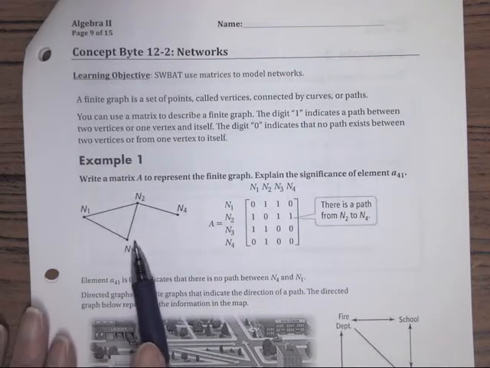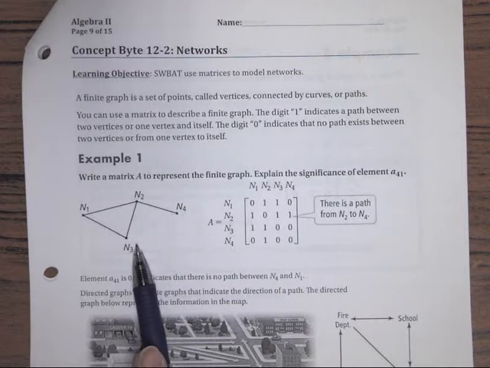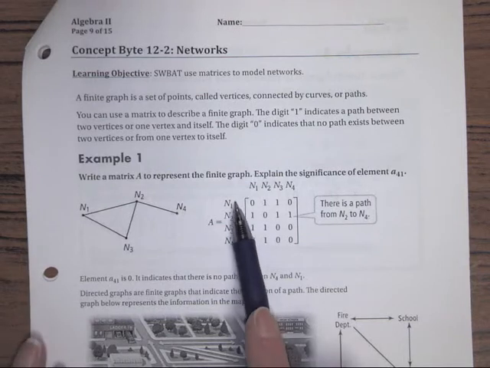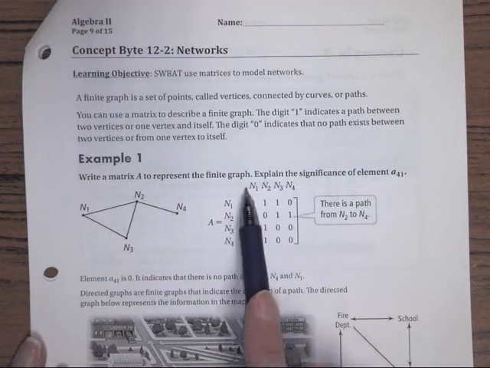Do you realize that all this is a graph? This is a kind of graph. It's just not an XY coordinate graph like you're used to. This is a different kind of graph. So what we do is we list N1, N2, N3, and N4 along the left-hand side and across the top.